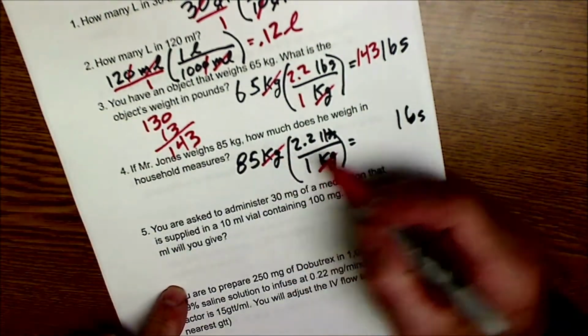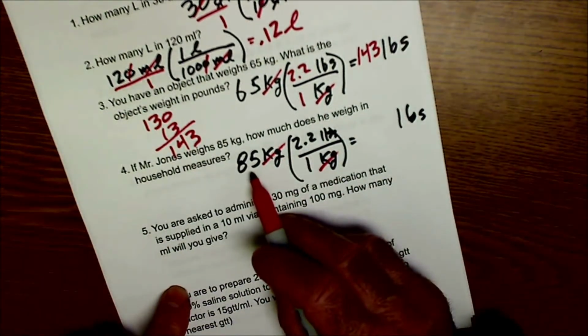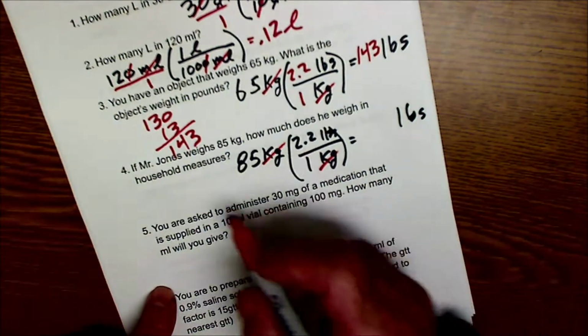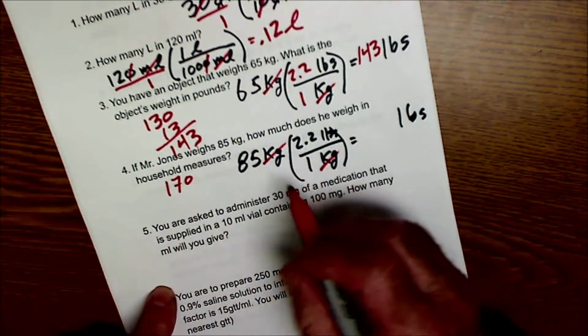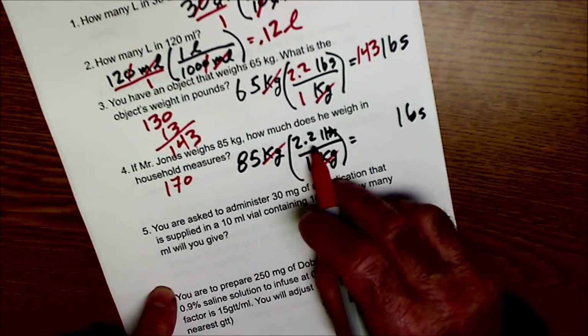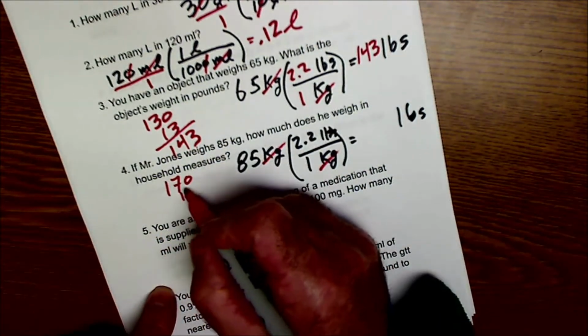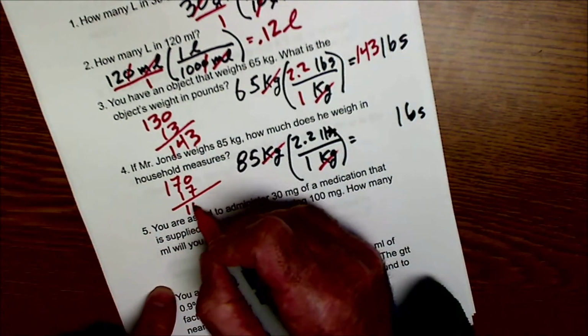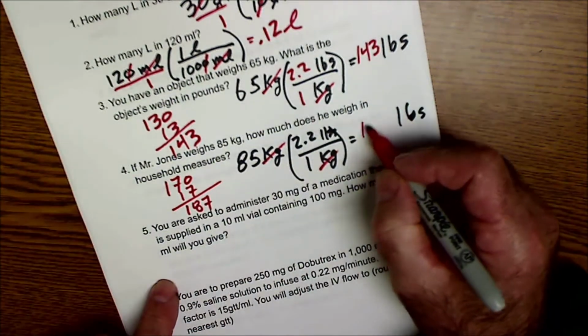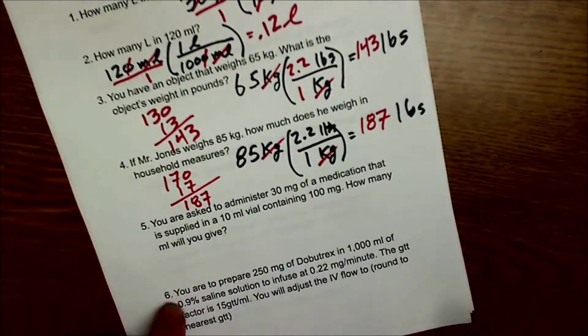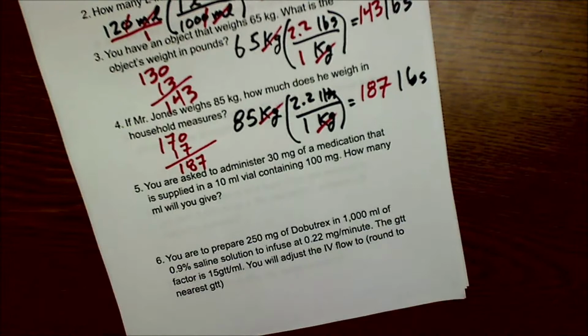So I can see I have my units right. And I just do 85 times 2 would be 170. 85 times 0.2 is the same thing, 1 decimal place over, 17. Add them together to get 187 pounds. So you could see, so far, all these problems are really just unit conversion problems.